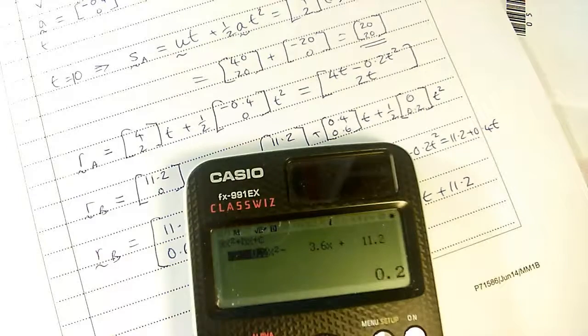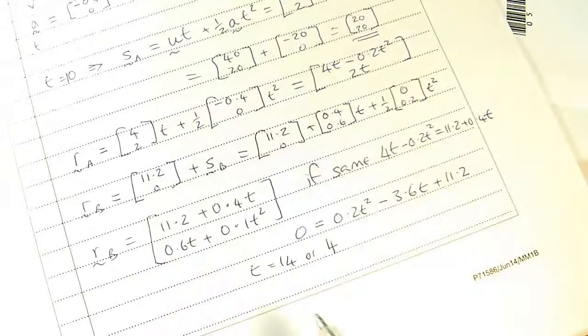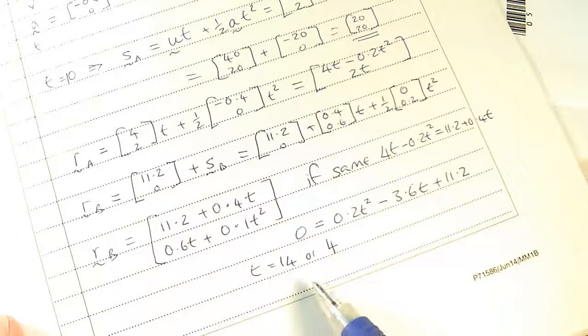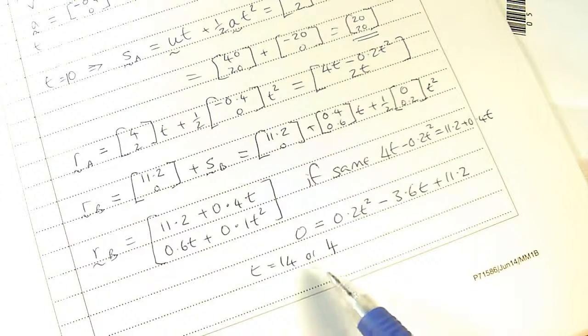So I hope you can see I've entered the coefficients there, and it gives me the first solution is 14, it's x1, and it tells me x2 is 4. So my two times are 14 and 4. Very often we can eliminate one of the solutions of our quadratic completely, but here I don't know which of these is correct. They might both be correct.